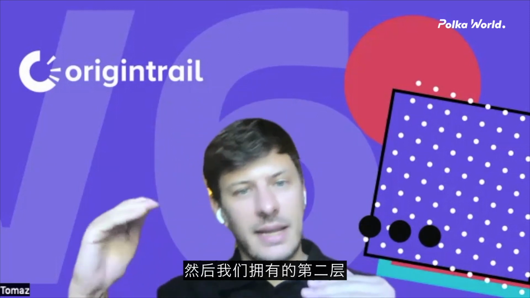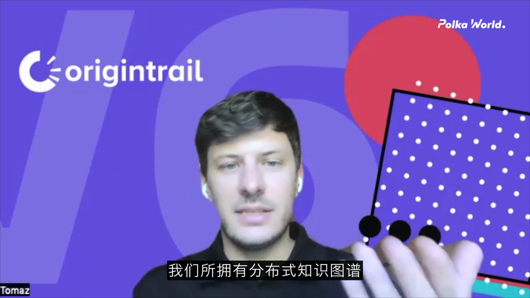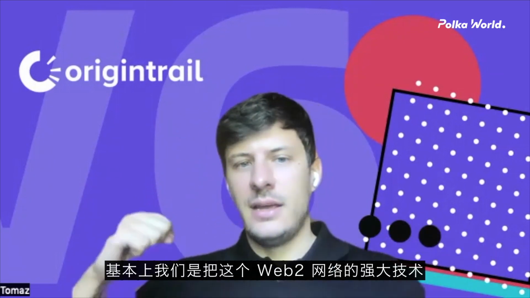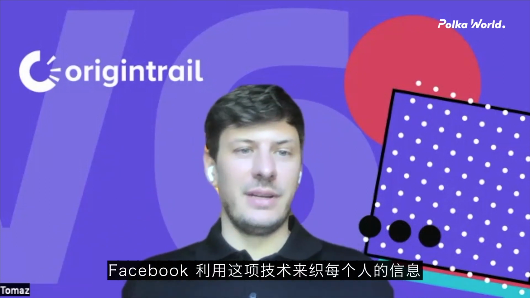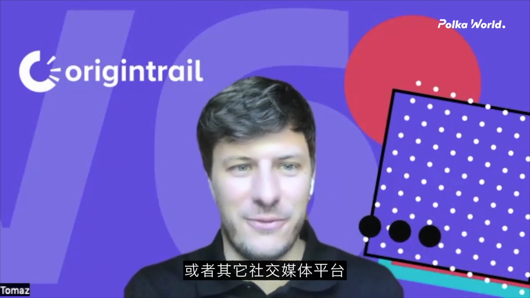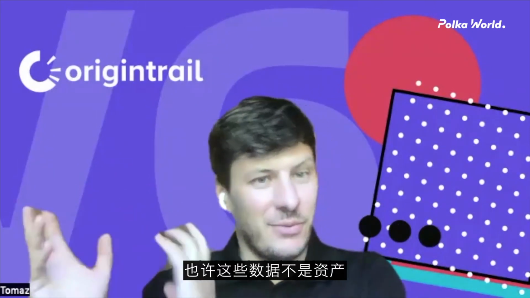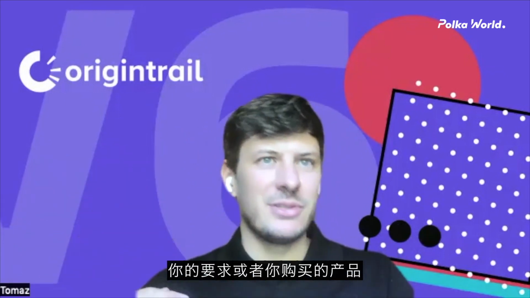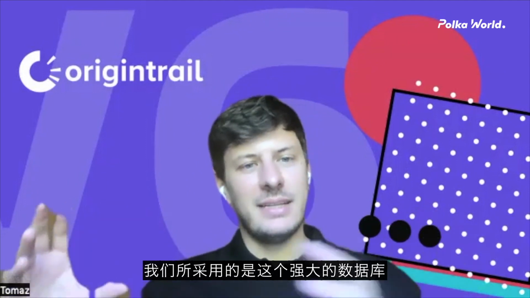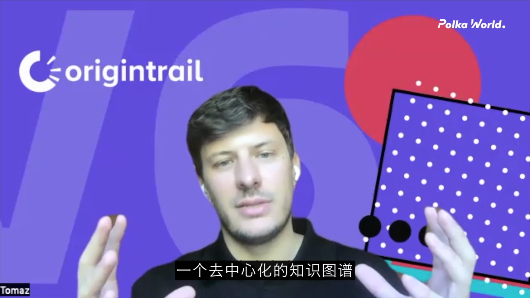And then on the second layer, we have the decentralized knowledge graph, which you mentioned as well. The decentralized knowledge graph takes the powerful Web2 technology that Facebook, or any other social media platform, uses to organize information about everyone. They're organizing data about yourself, about your posts, about your claims, or about the products you buy. And what we've done is take this powerful database and create a decentralized version of it: a decentralized knowledge graph.